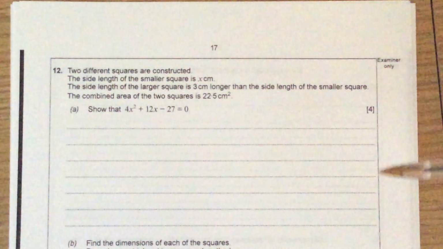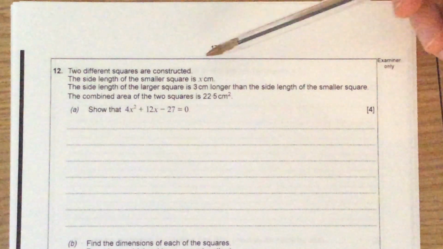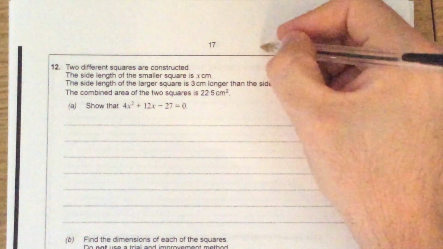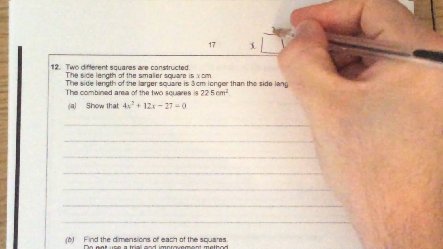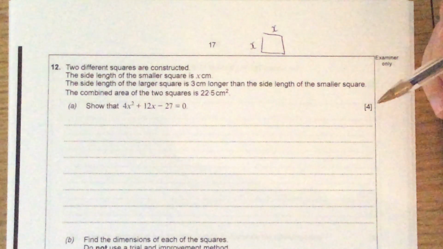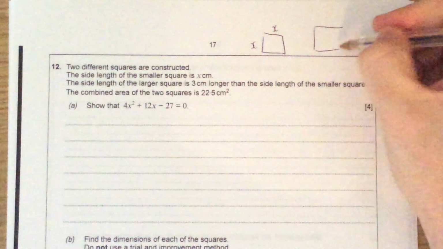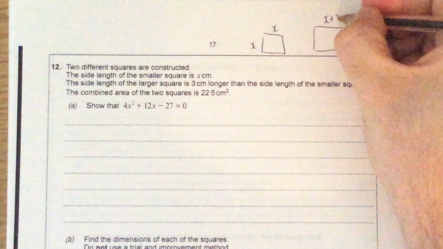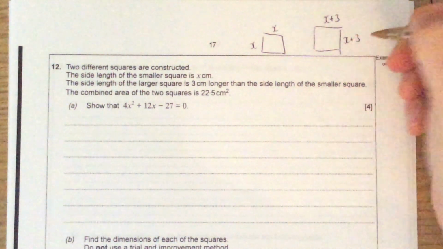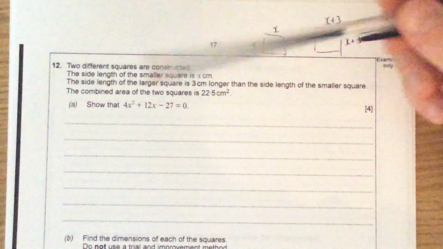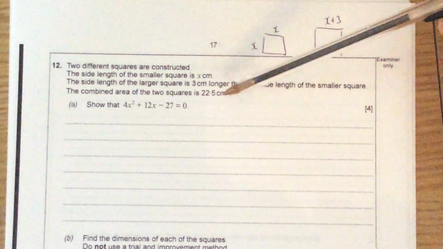Question number 12. Two different squares are constructed. The side length of the smaller square is x. So we've got one square with x on both sides. And then the side length of the larger square is 3 centimeters longer. So in the larger square, this is x plus 3, and this is x plus 3 as well, because they are both squares. The combined area is 22.5.